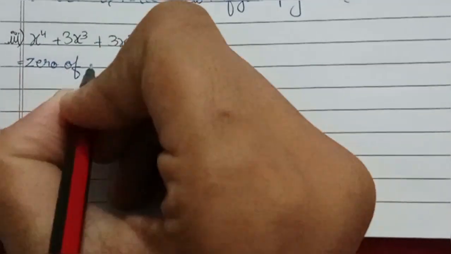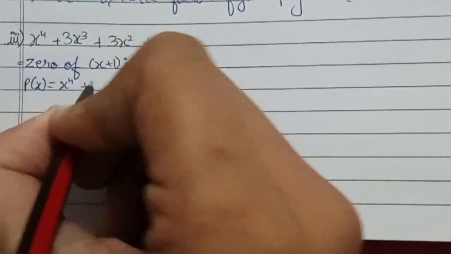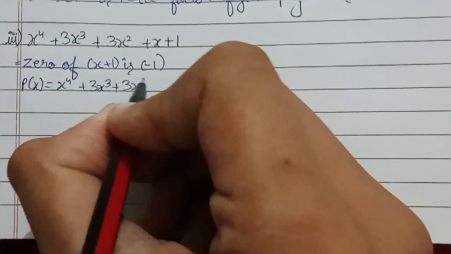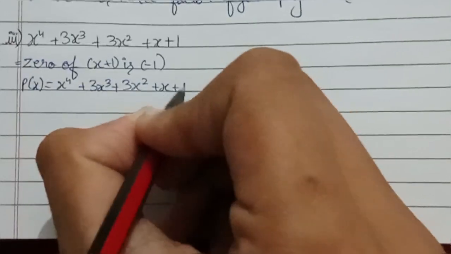In the first step we will write the zero of x plus 1 is minus 1. P of x equals x raised to power 4 plus 3x cube plus 3x square plus x plus 1.